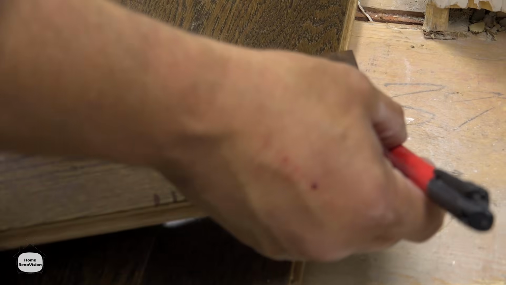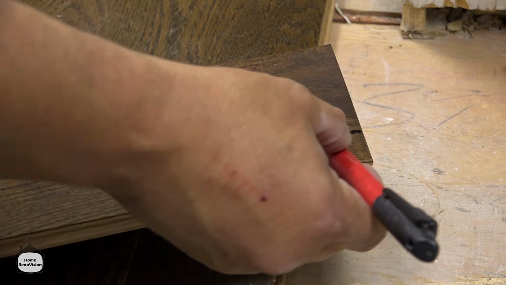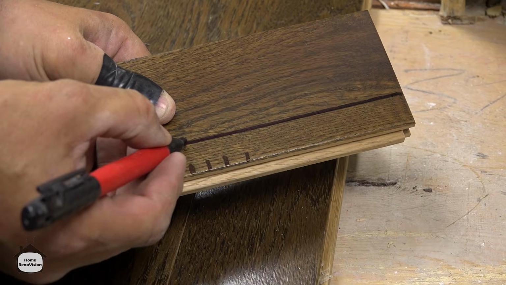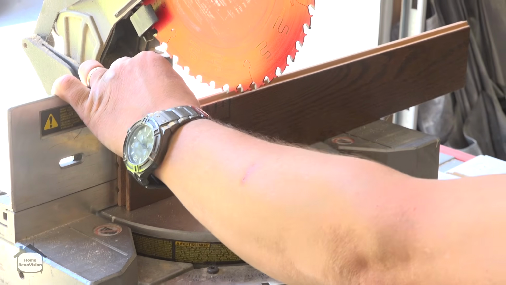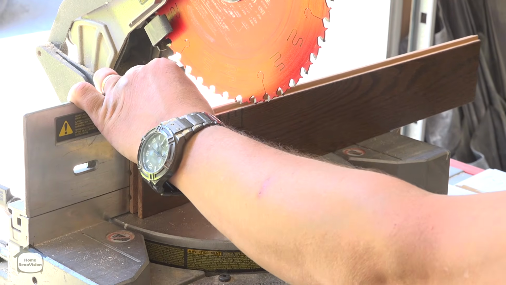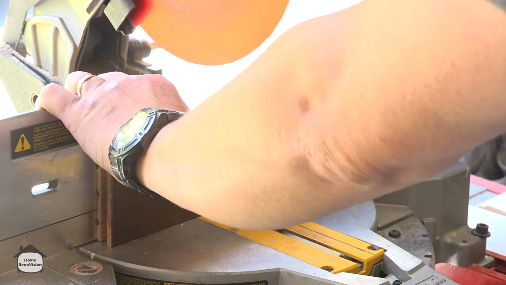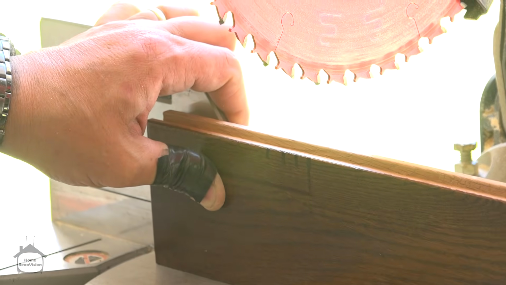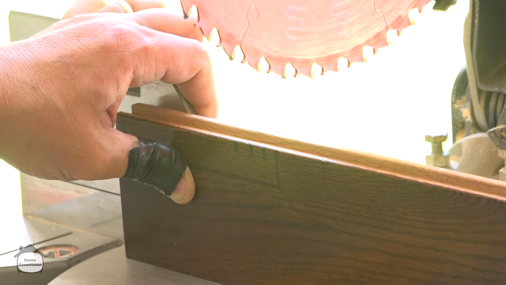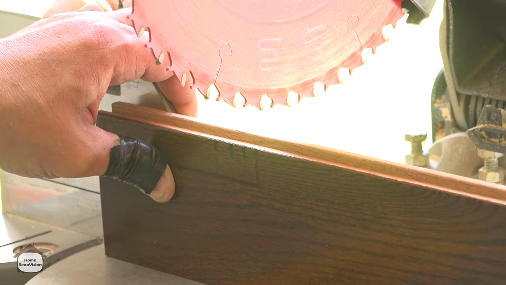And then you can use a square or really good fingers. Now I'm going to line up my blade with my marker. So I'm cutting exactly where my marker is. Always get it up to full speed before you make contact with the wood, especially hardwood. You can burn your saw out if you start embedding this in too early.